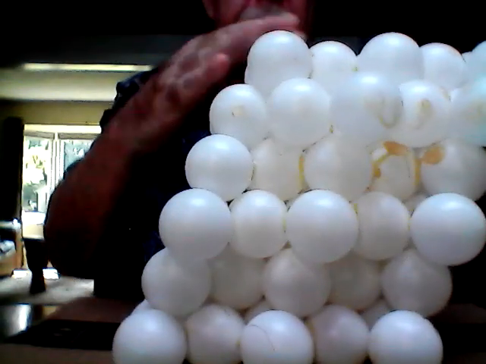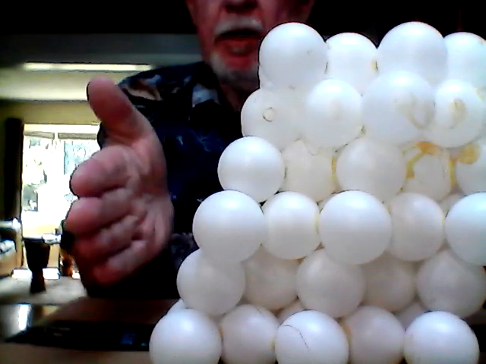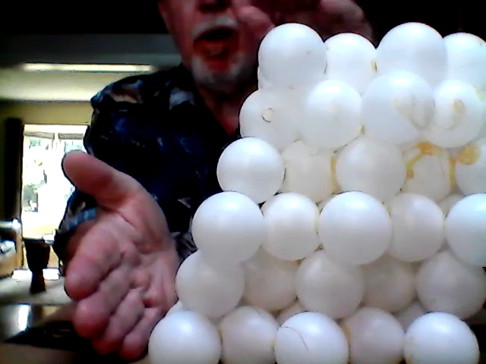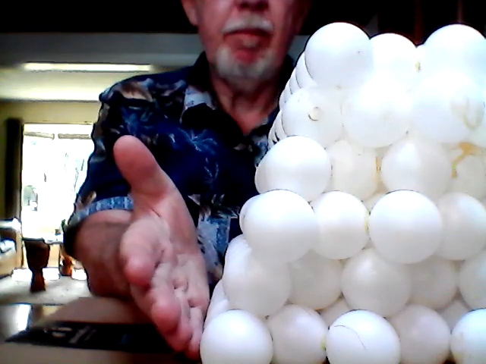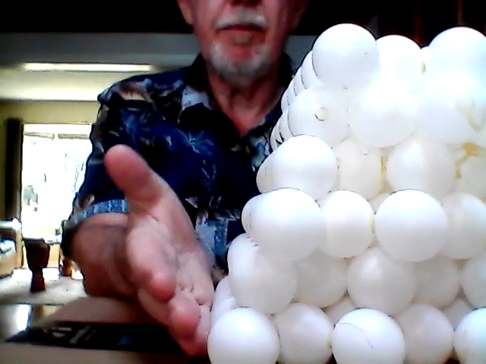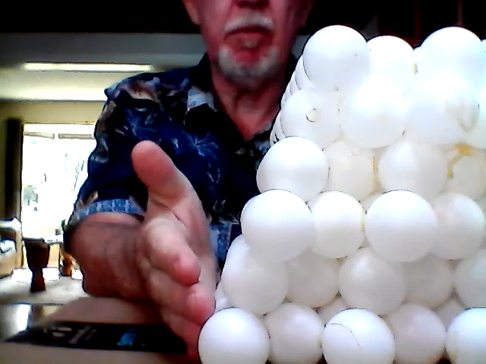So we have this shear of the 111 plane going from this direction to this direction, and that's roughly 38 degrees, approximately.